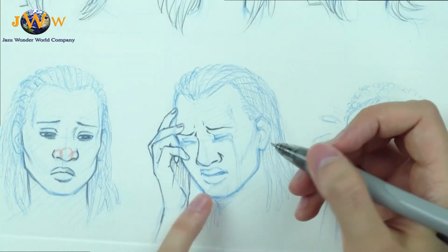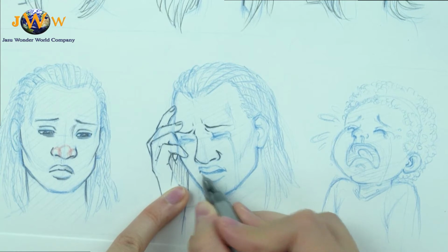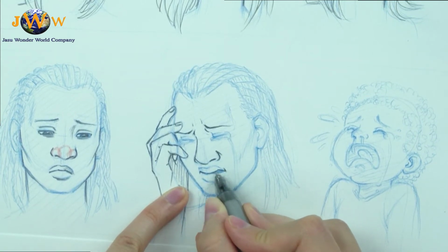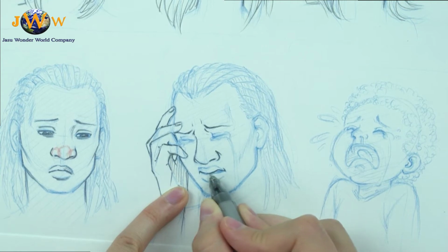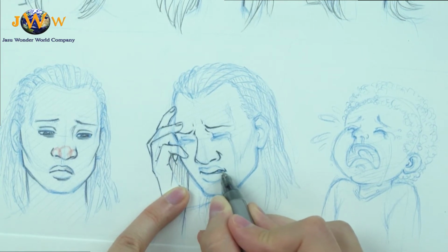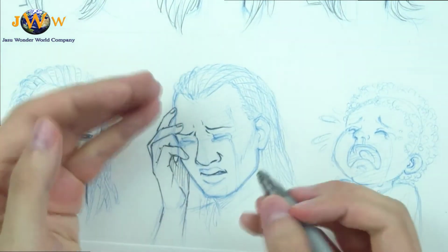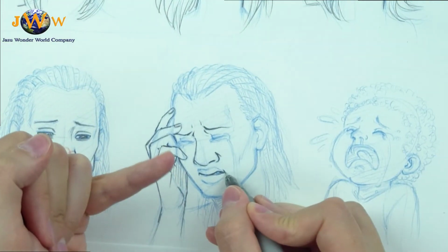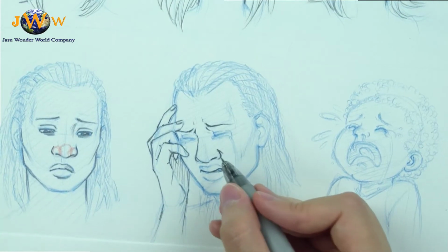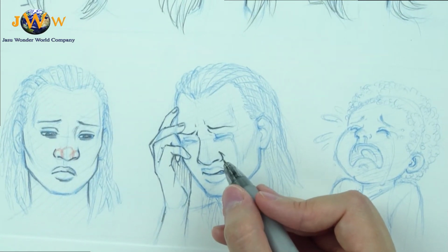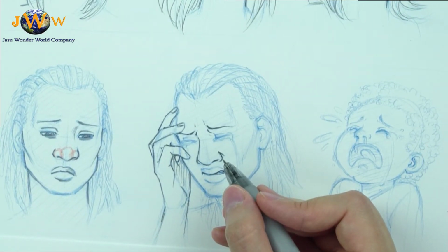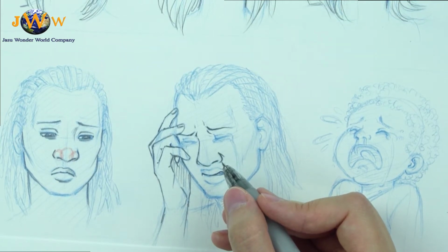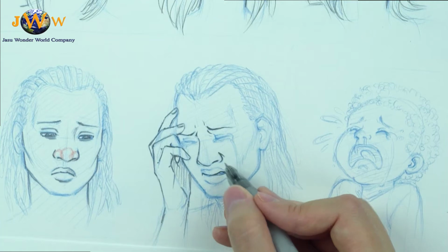You know, because of the way the mouth is, because the person is kind of trying to control his cry, he's kind of gritting his teeth, so the muscles of the mouth make the line from the corner of the mouth to the nose.